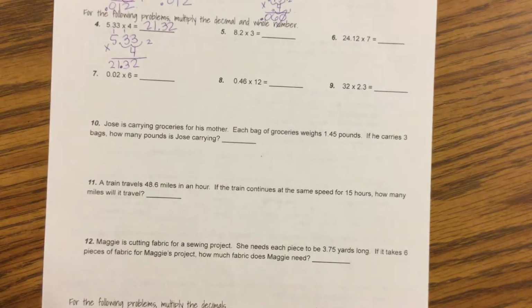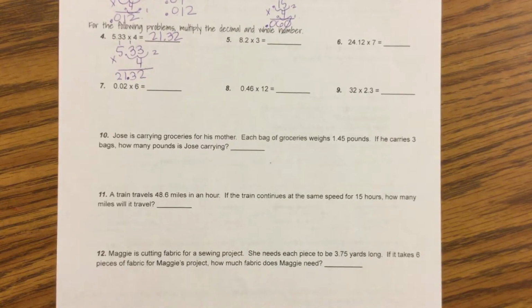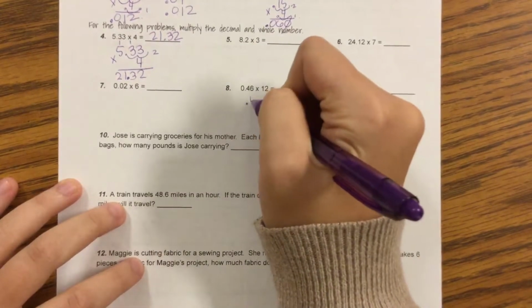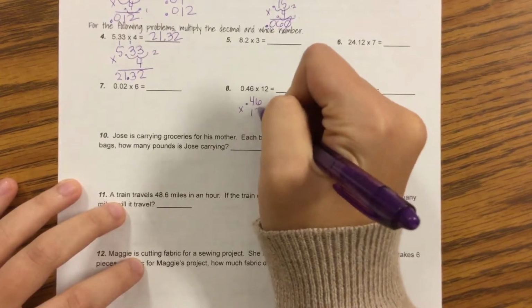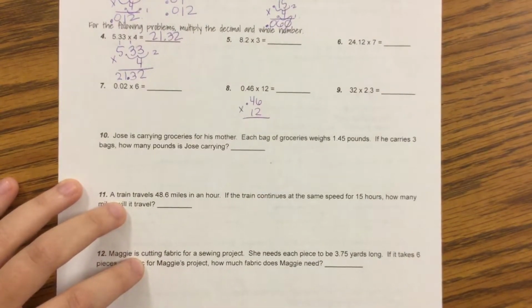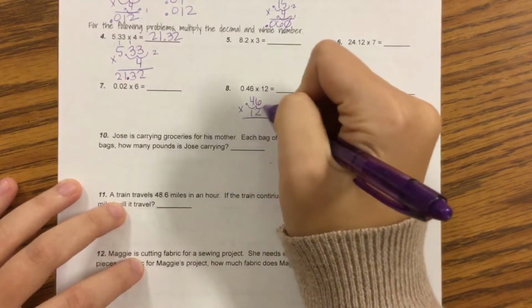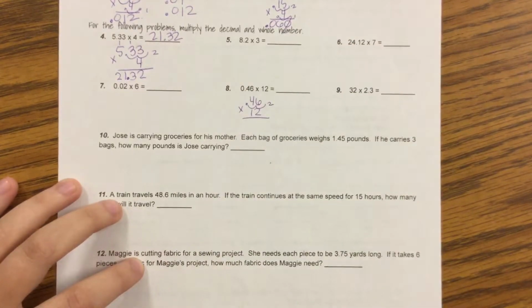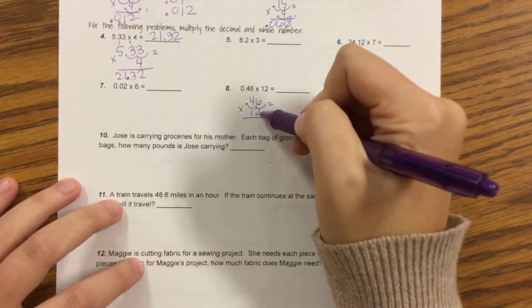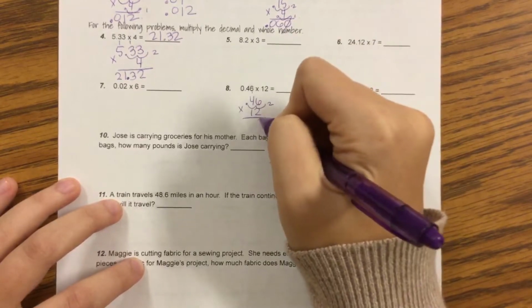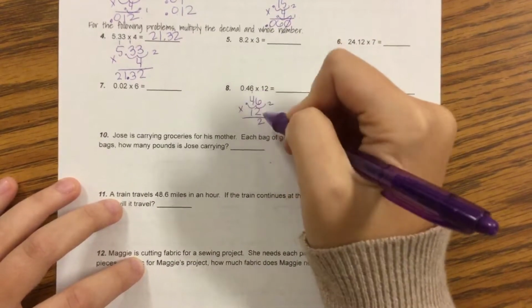Now let's look at number 8. Number 8, I have a decimal times a whole number. My whole number is a 2-digit number. So I'm going to stack up using the standard algorithm. Hop out the decimal in the top number. Bottom number doesn't have a decimal to hop out, so I'm leaving it alone. I'm going to multiply like whole numbers. 46 times 12. 2 times 6 is 12. 2 times 4 is 8, plus 1 is 9.